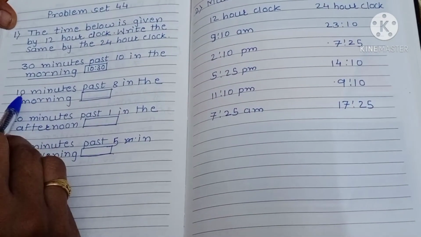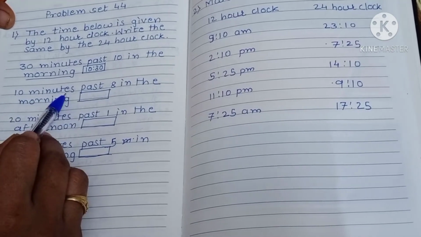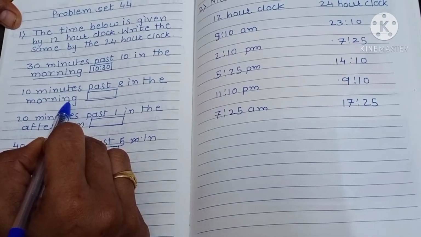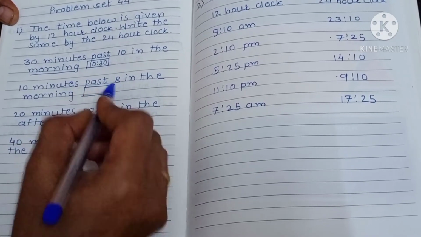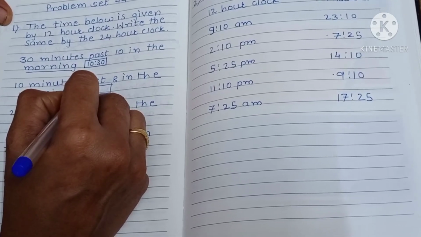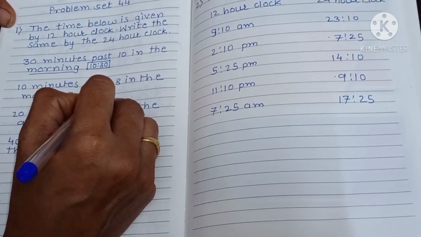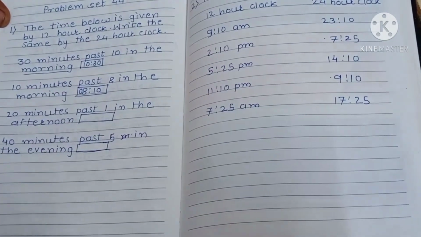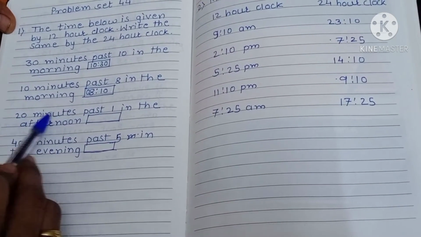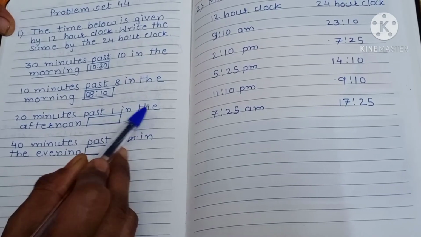Now the second is 10 minutes past 8 in the morning. Again morning time is given, so just write 08:10. Now the next, 20 minutes past 1 in the afternoon.